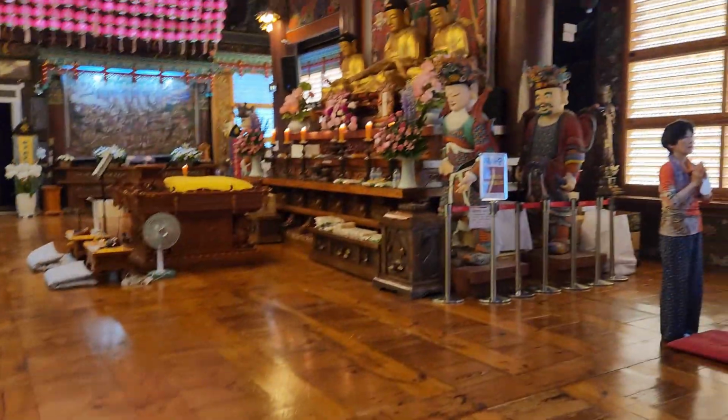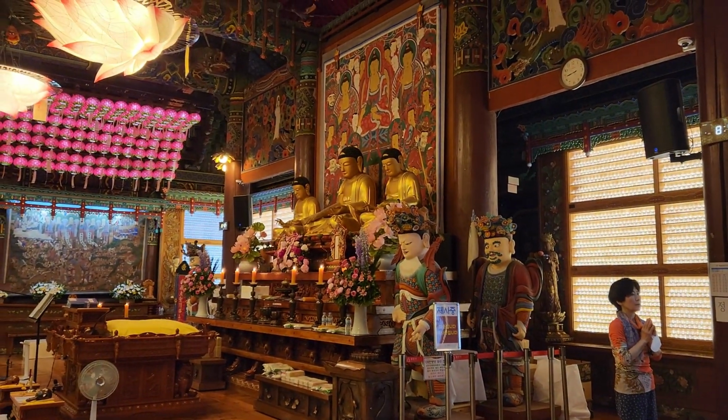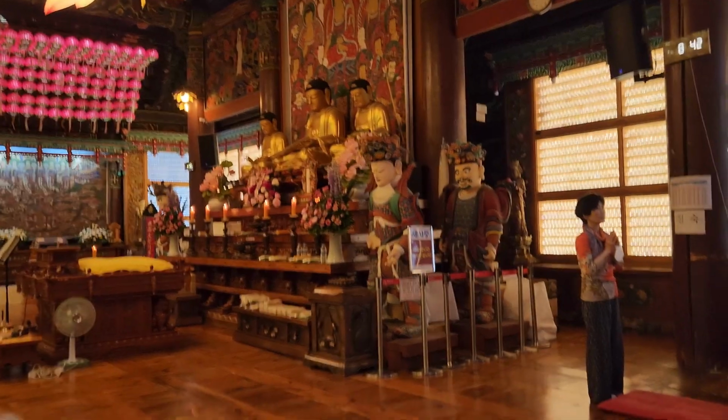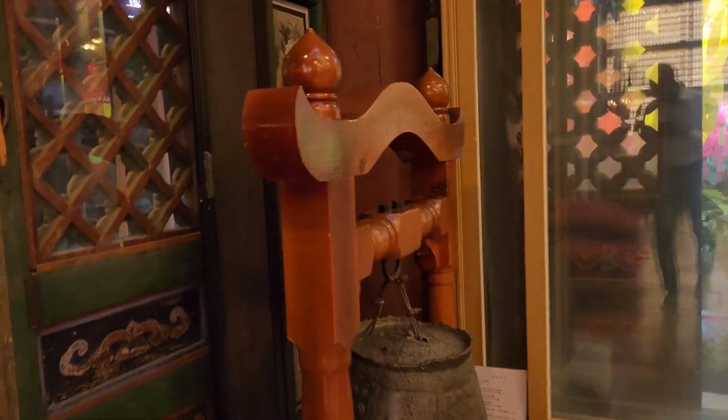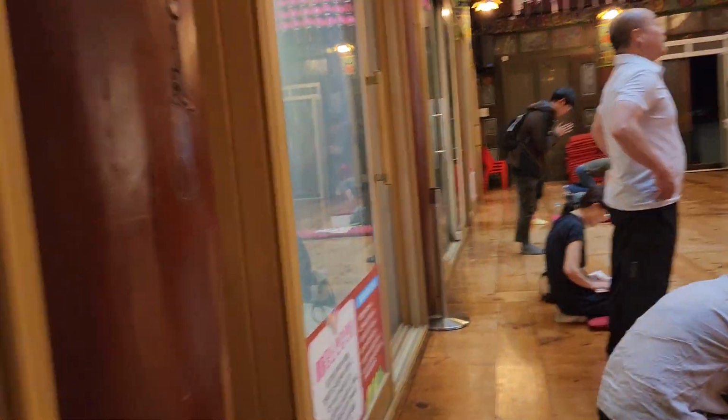As you enter, I could see a bell towards my left side. There were a few devotees worshiping inside. Usually they sit on the mat and then go on all fours to worship. At the center, I could see 3 statues, one of which is Buddha. Usually there can be a few combinations.